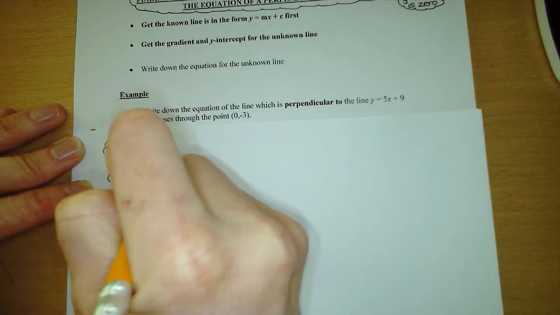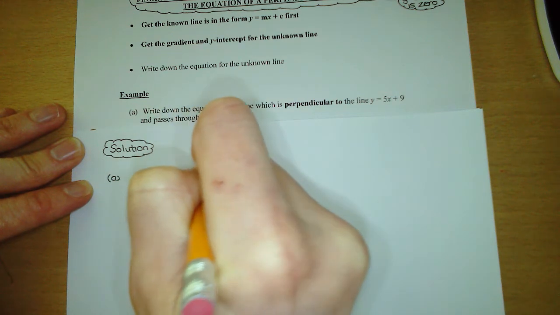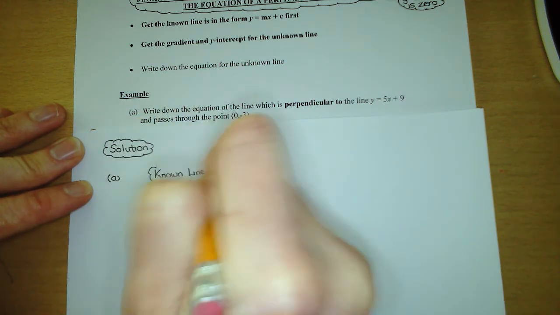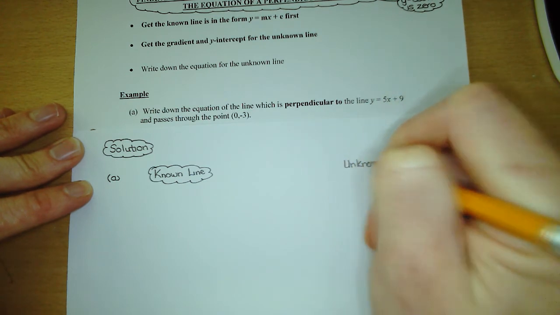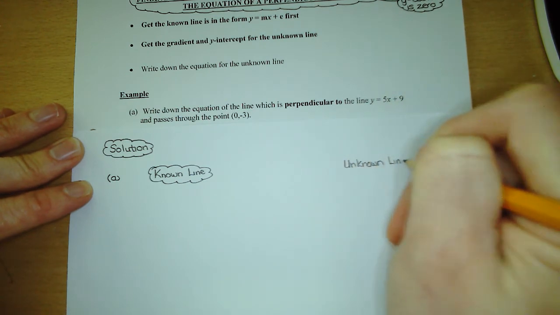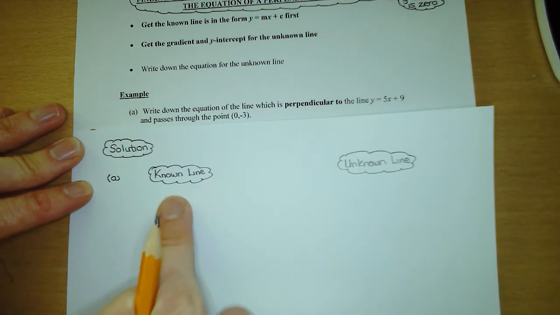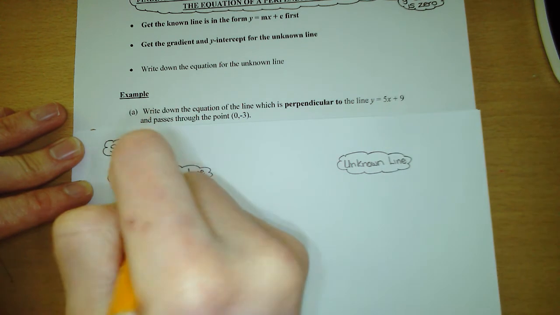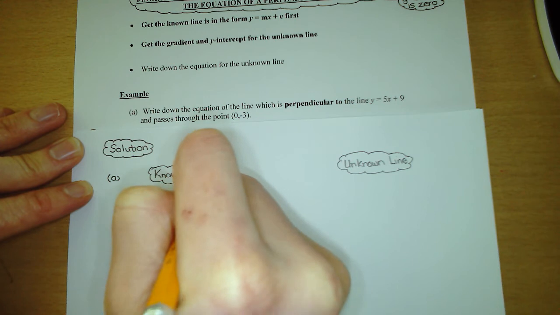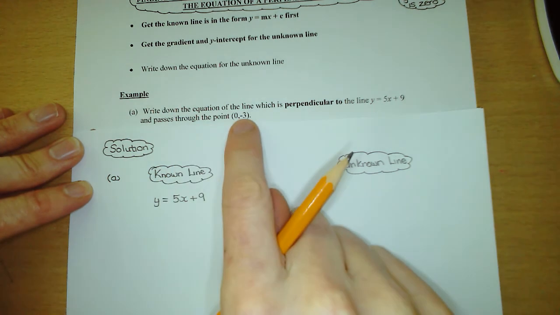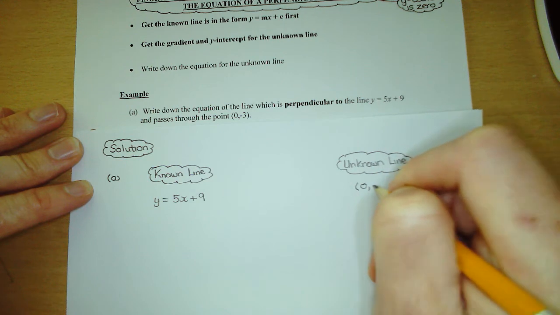So again, there's two lines in the question, the one that we know and the one that we don't. So we'll put our titles down, known line and unknown line. We're given the equation of the known line, y equals 5x plus 9. And we're also given the point that the unknown line goes through. So it goes through the point 0, -3.